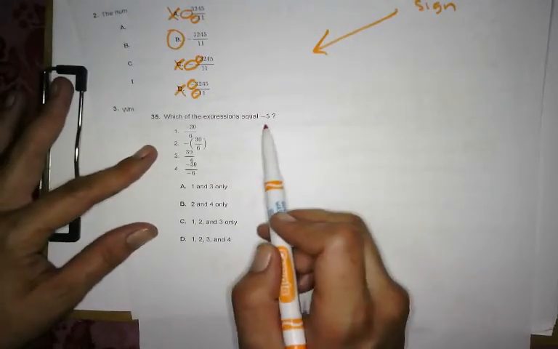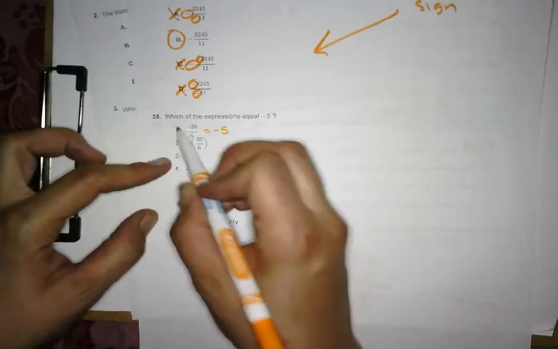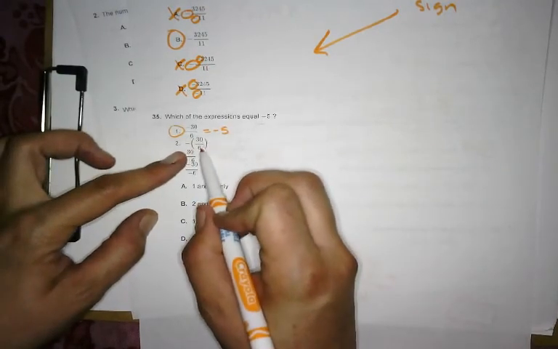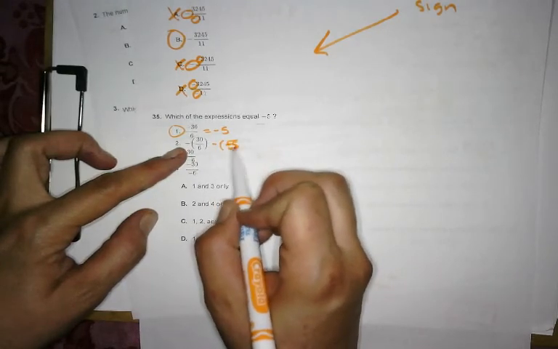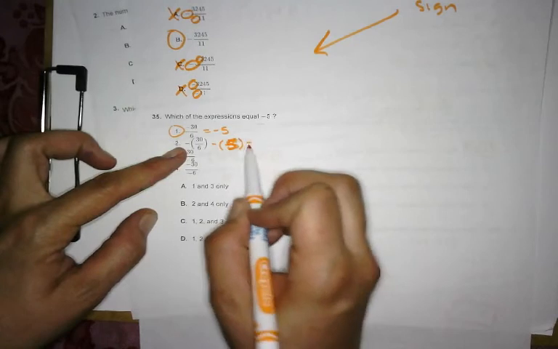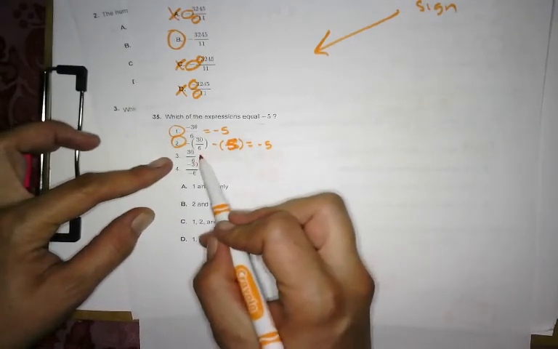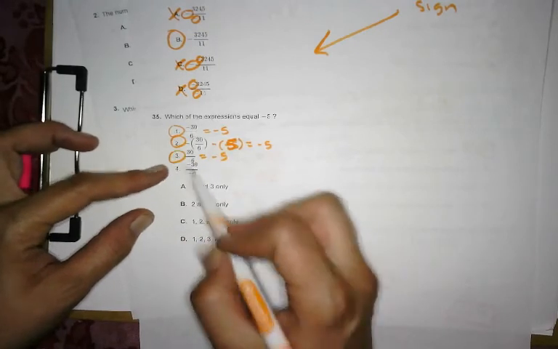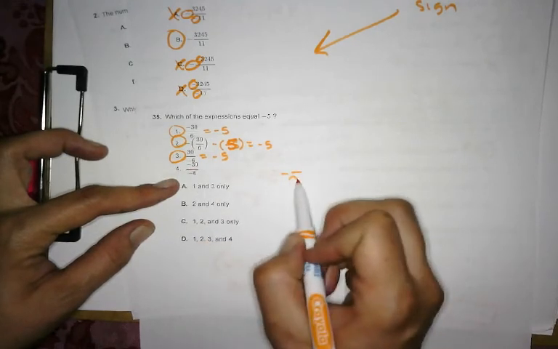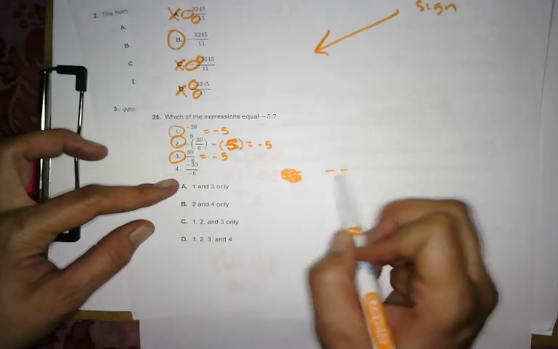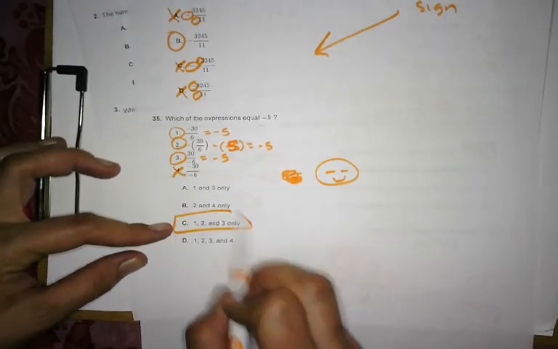Which of these expressions equals -5? -30 divided by 6 is -5, so that one works. Negative 30 divided by 6, with the parentheses, is still the same as negative 5. So this works. And 30 divided by negative 6 is also negative 5. So the only one that doesn't work is this one with two negatives, right? Because that's the two... Why do I keep doing that? That's this face. So this doesn't work. So 1, 2, and 3.